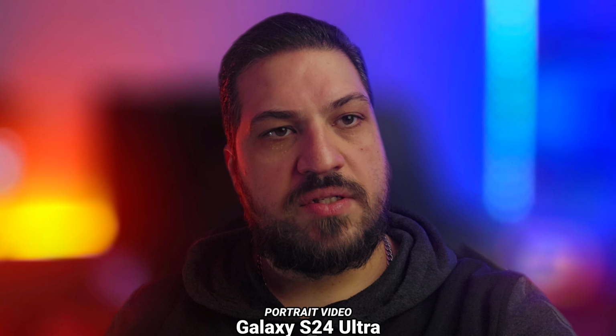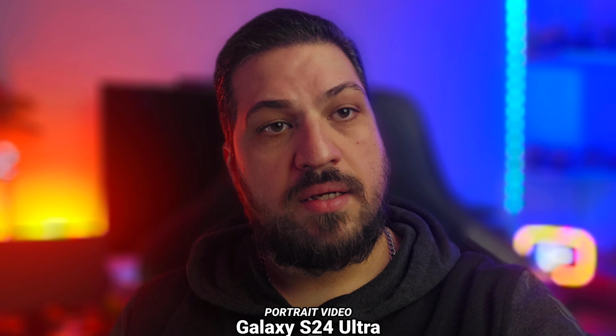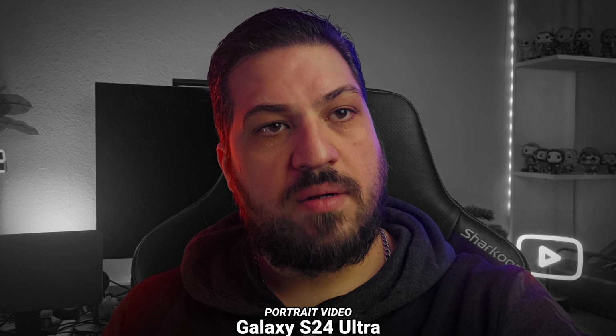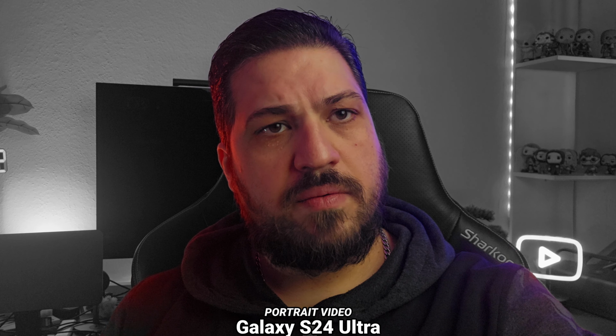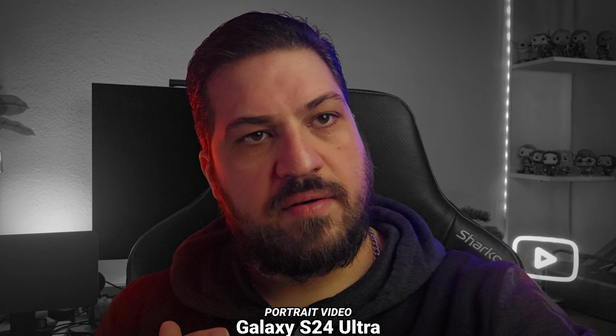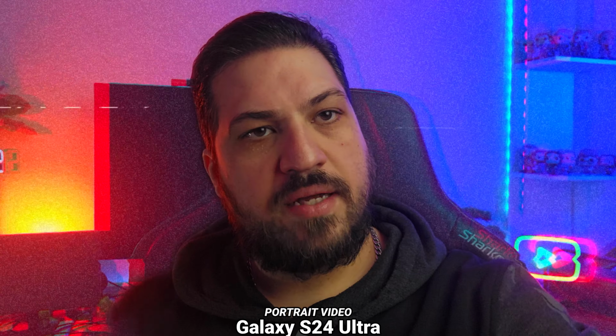The quality looks actually quite nice on both devices here. We'll see later that the S24 Ultra has some things to play around with. We can use the circles here, it's called big circles. And then we have color point, where we can make everything black and white, and this glitchy effect we also have.